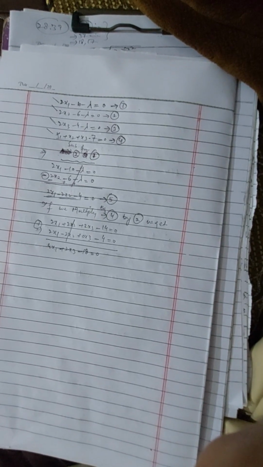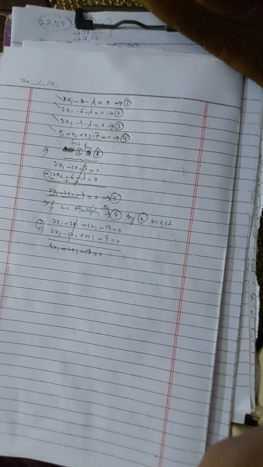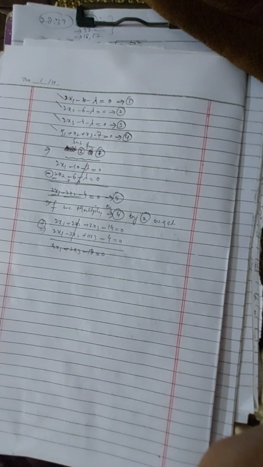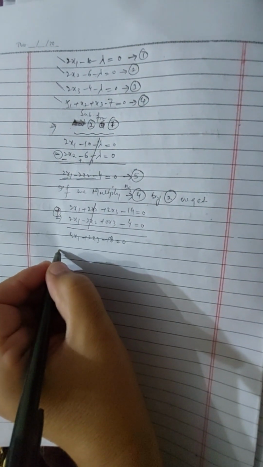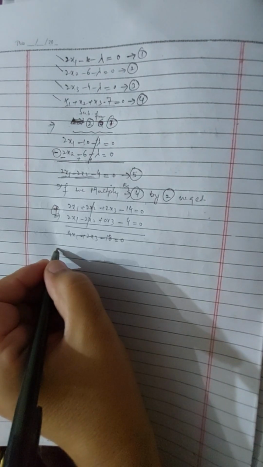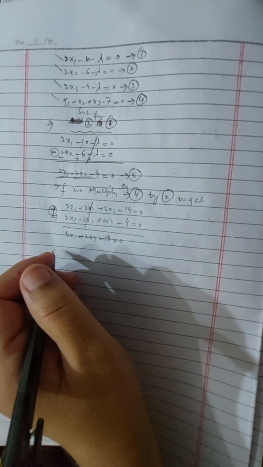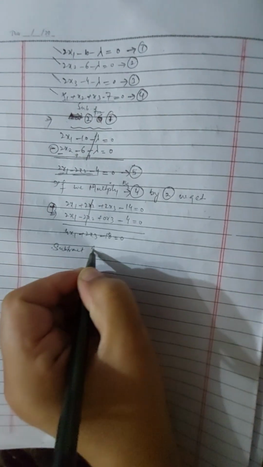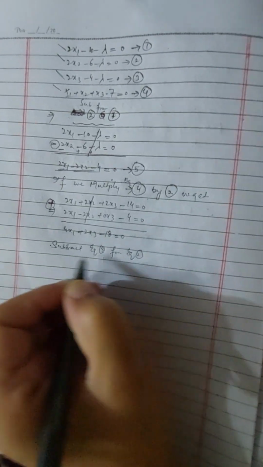So let's solve it for x1. How can we get the values for x1, x2 and x3? Let's think about it. Now let's subtract equation 3 from 2.